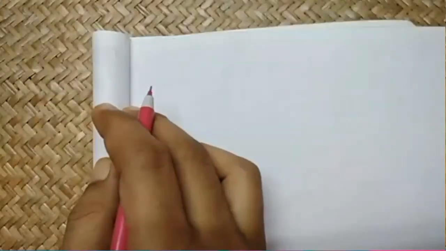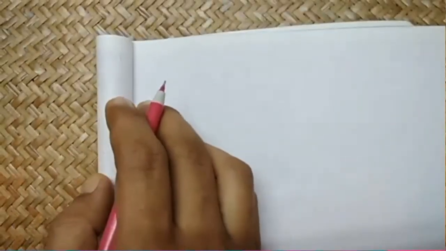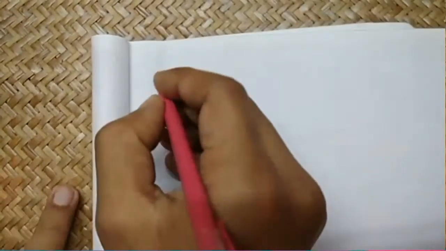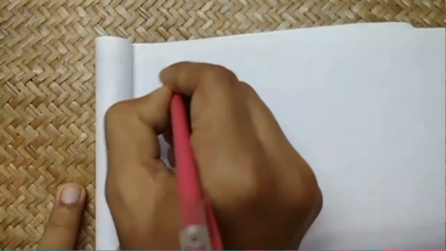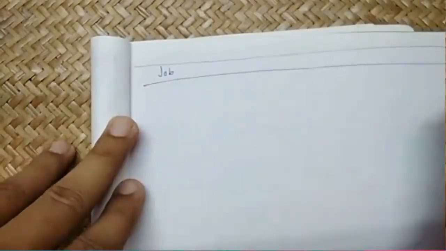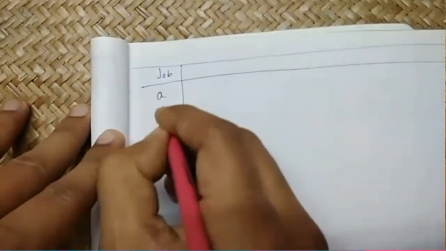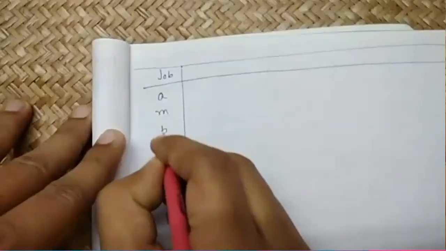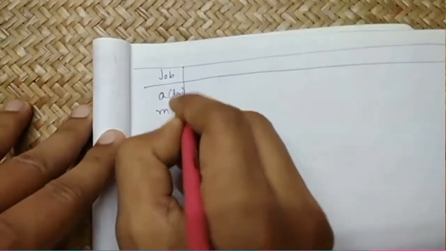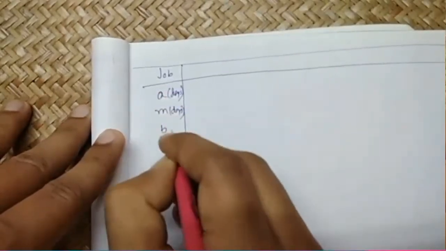Let us now go to this problem where the table is given: job, this is A, this is M, this is B, all these units are in days.